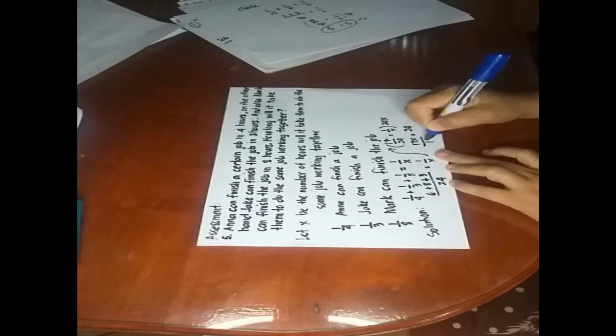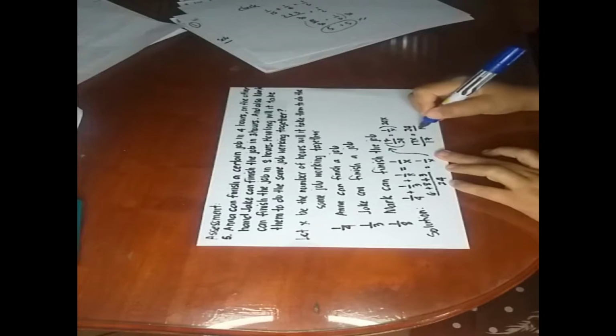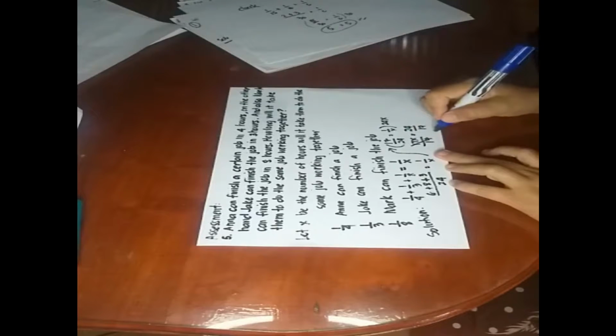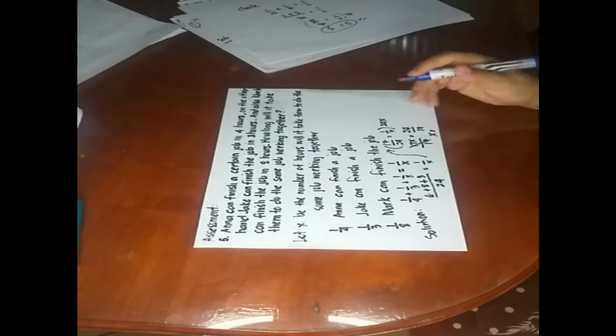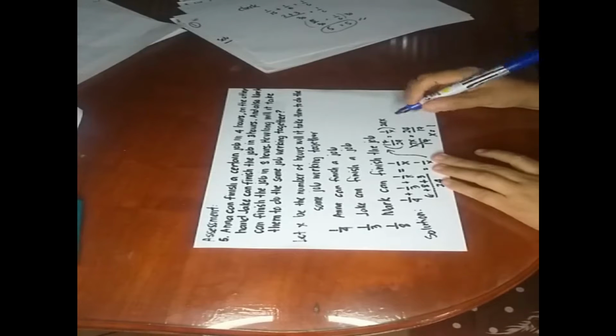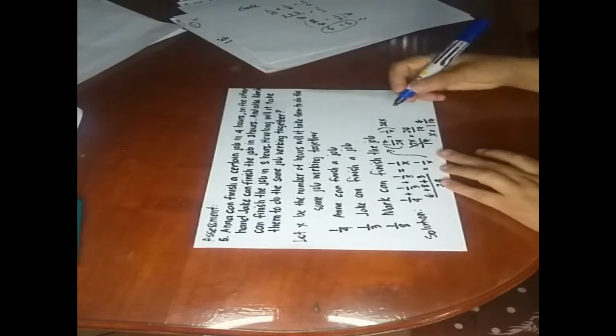To remove the 17, divide both sides by 17. What remains is x equals 24 over 17, which is 1 and 7 over 17 hours.